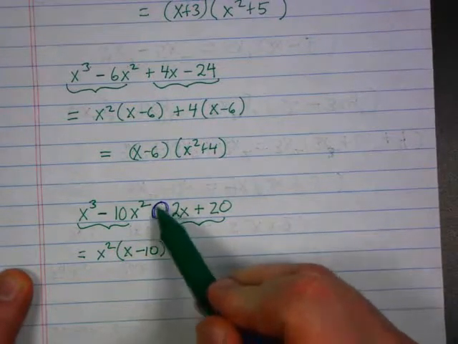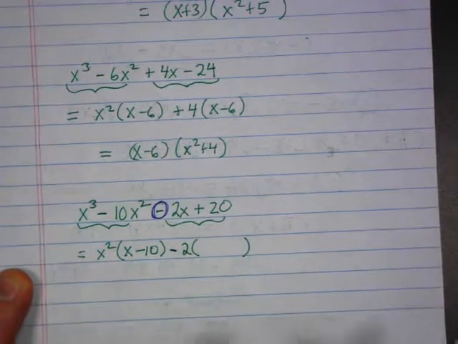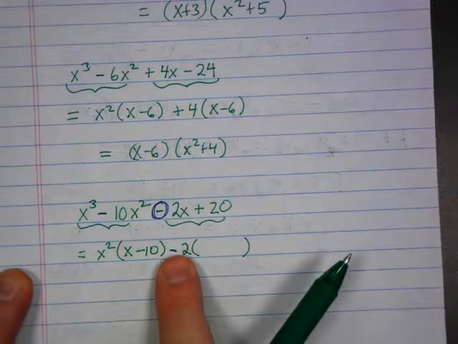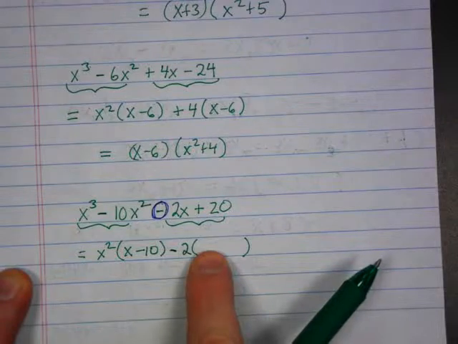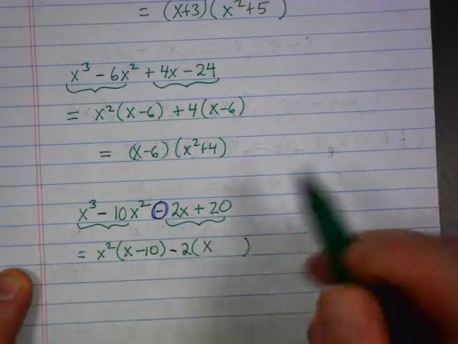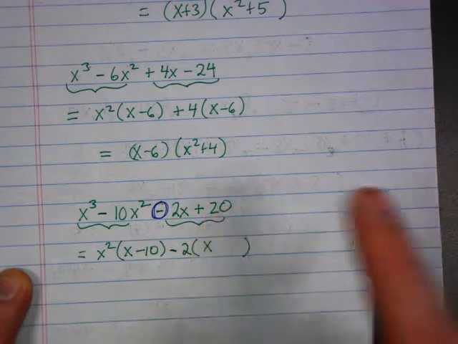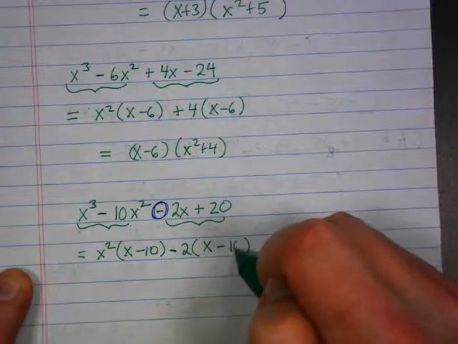So if this is a minus right here, we're going to take out a minus. Now, what goes in the parentheses? Negative 2 times what to get a negative 2x? That's an x. Negative 2 times what to get a 20? It's got to be a minus 10.